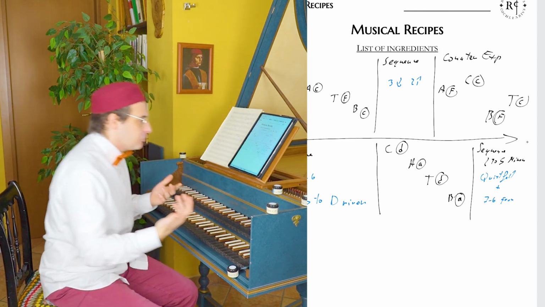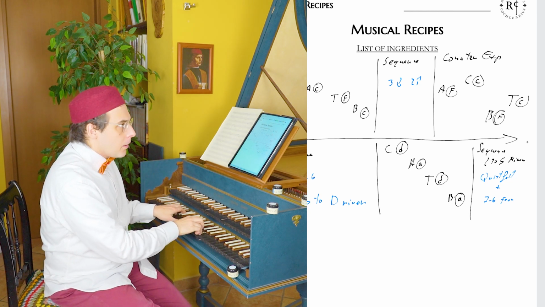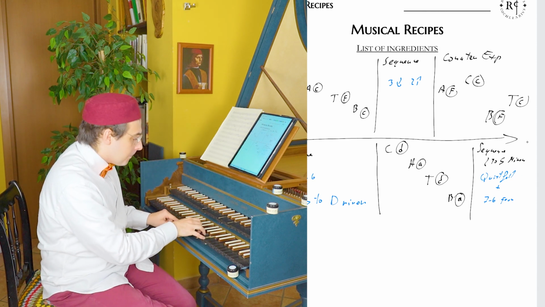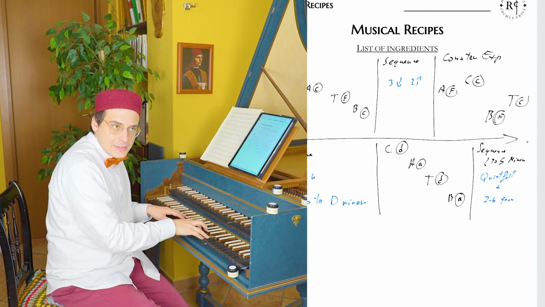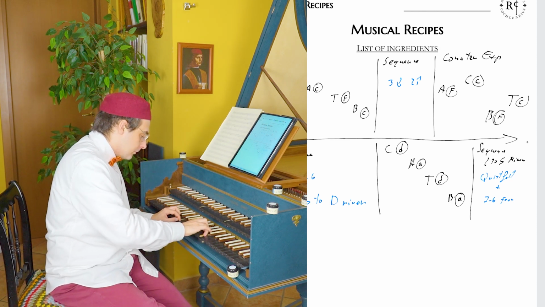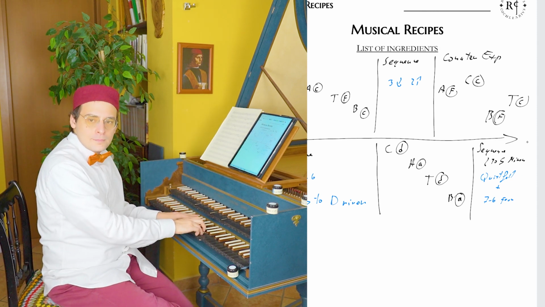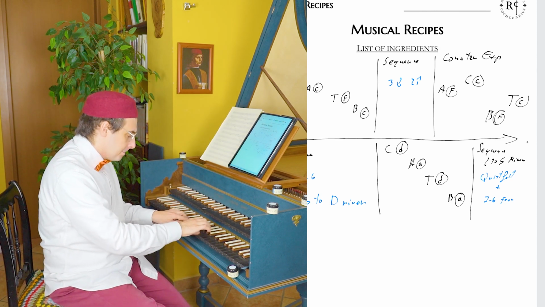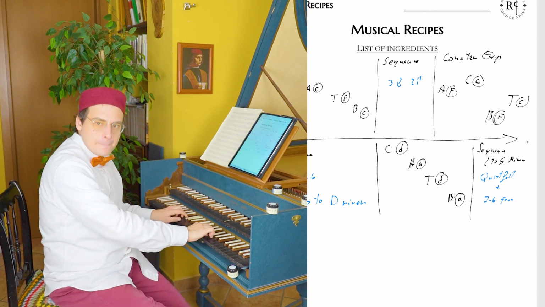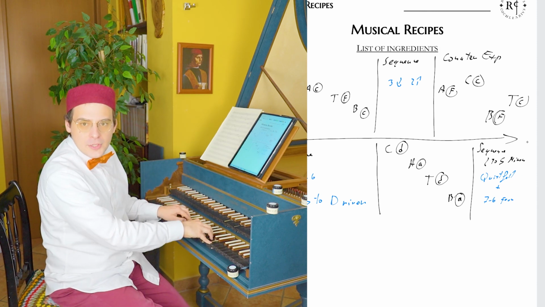another subject, maybe a little bit shorter, for example. If you like the chromaticism. And then the subject.